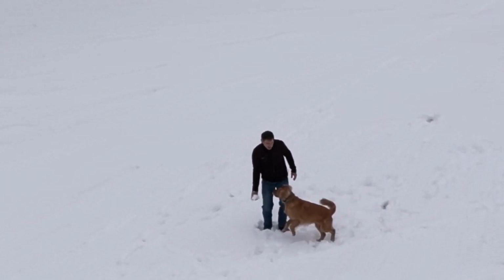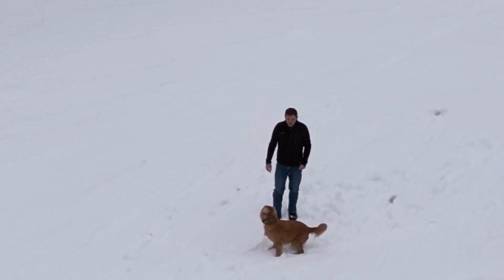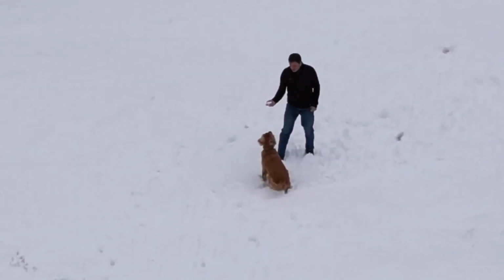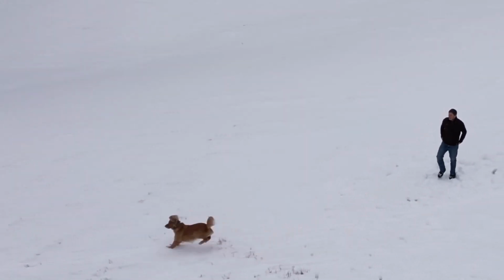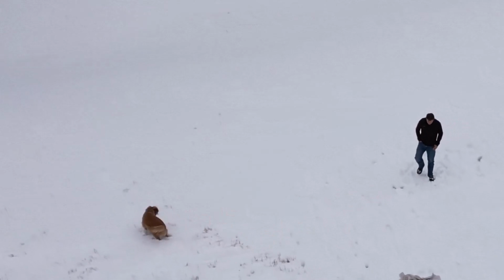For example, if I want to throw that up in the air, that's different than if I just want to lift it. And Newton likes to chase snow. He can sometimes even find it.